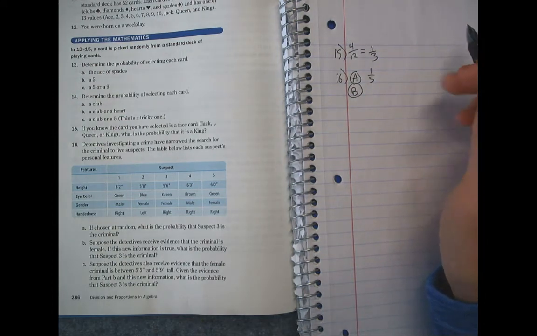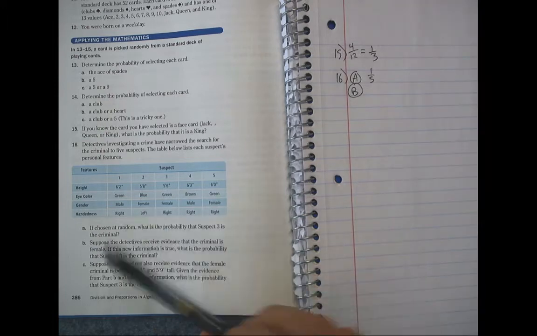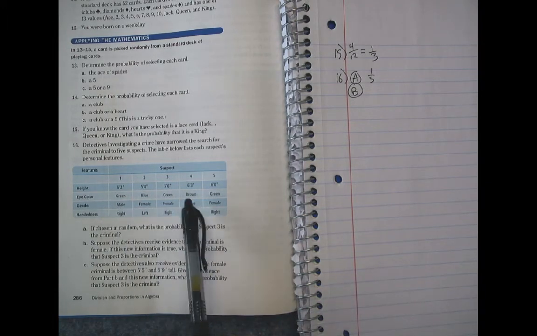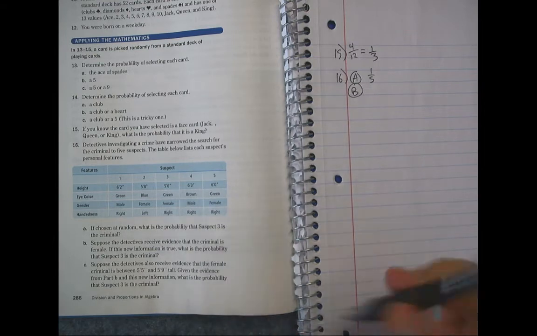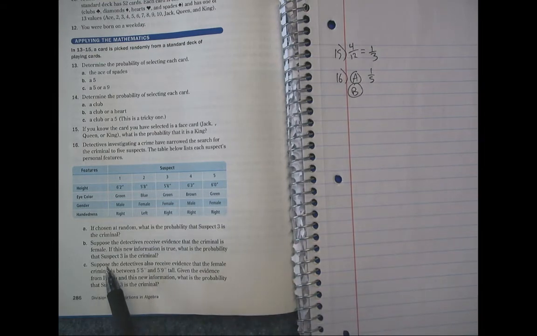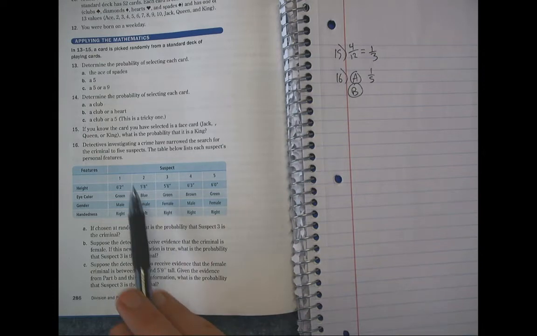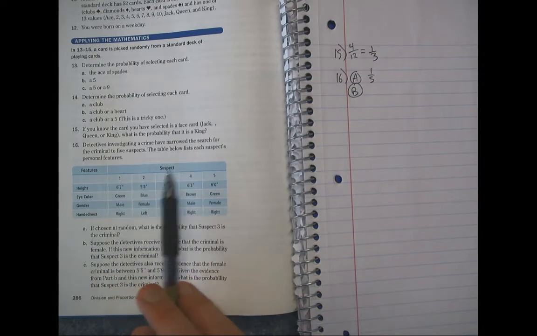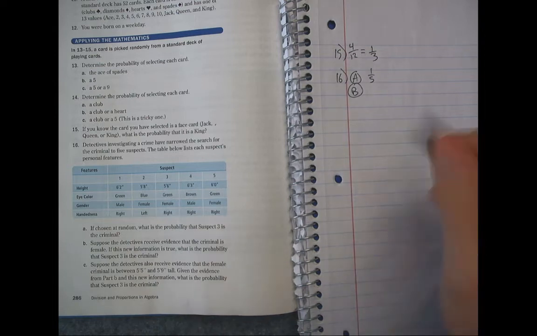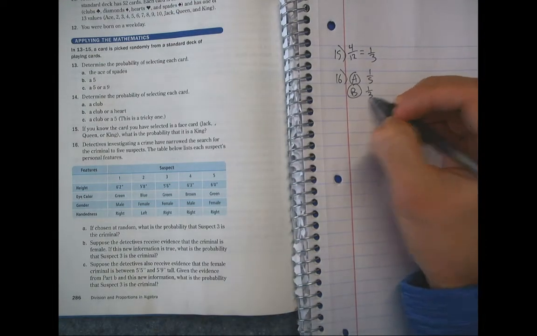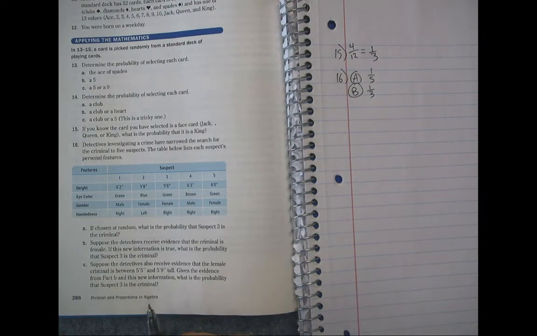Part B. The detectives get some evidence and they know the criminal is a female. So that eliminates this male and this male. So we only have 3 suspects. What's the probability that suspect 3 is the criminal, which is one of the females? So we've eliminated the males. There's only 3 possibilities. What's the chance it's suspect 3? It's 1 out of the 3 remaining.